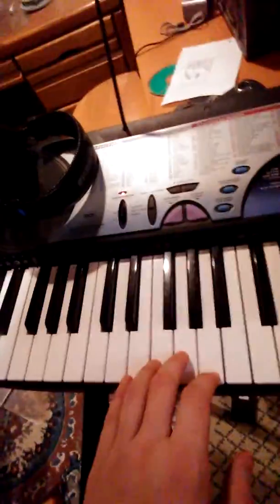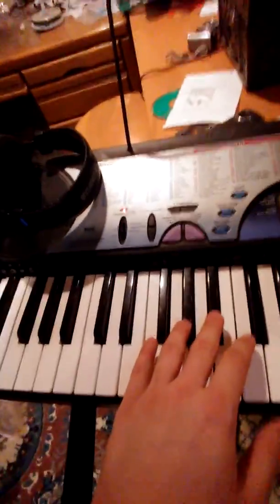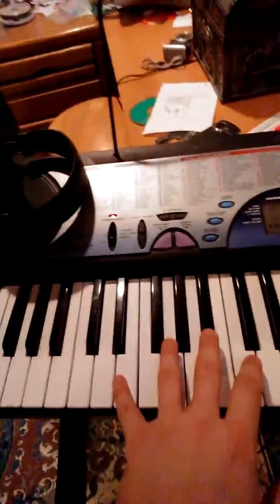Because obviously, as you see, the only black key that I hit in that whole sequence was this, which is obviously B flat. And I hope you guys can see that. But I still haven't figured out if it's in B flat or F. So what I'm gonna do is try to figure out the next part.